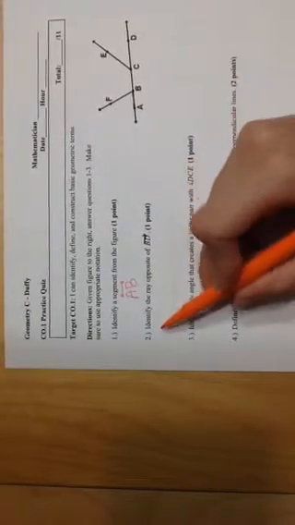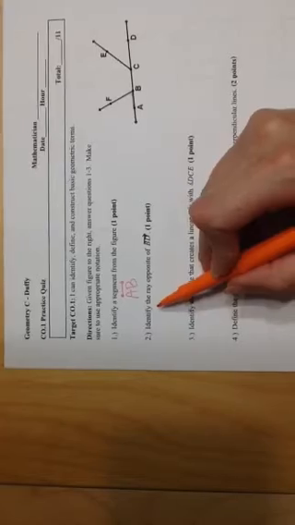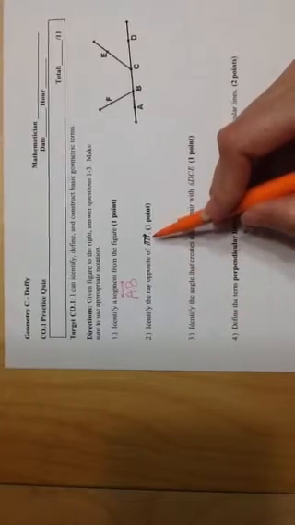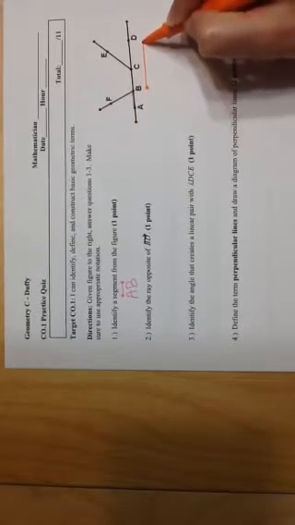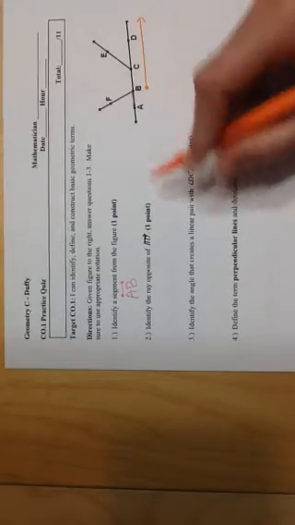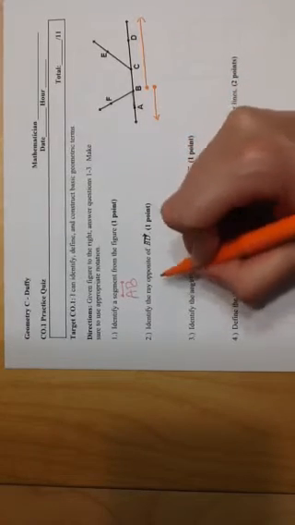Here for question number 2, I want to identify a ray opposite of BD. So here they have BD as my original. My ray opposite of that would start at the same point, start at B again, and head in the opposite direction this time.